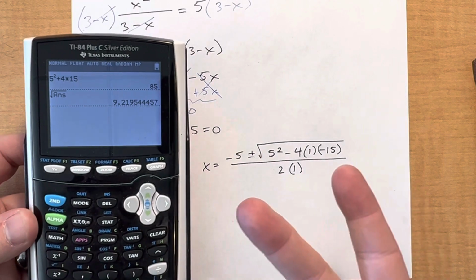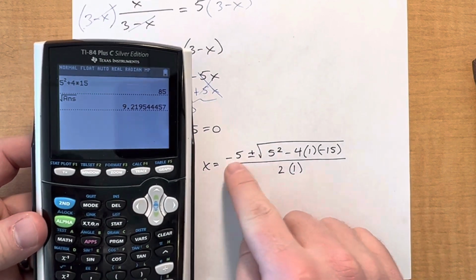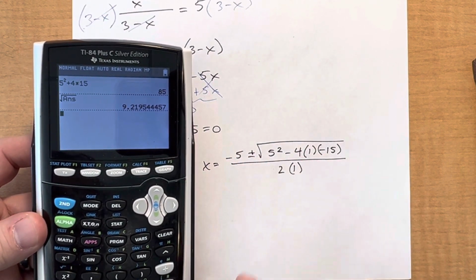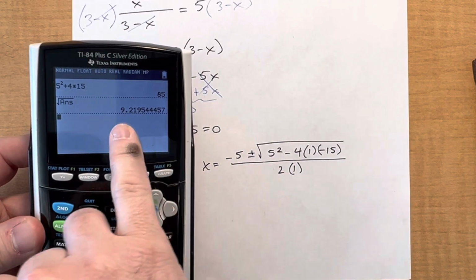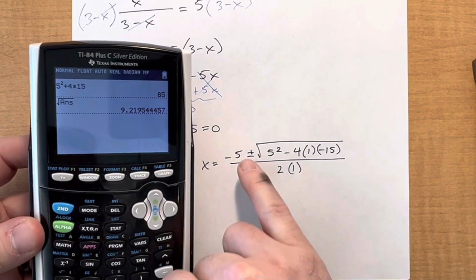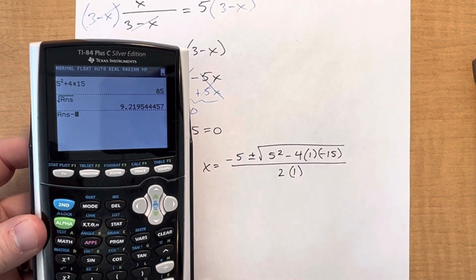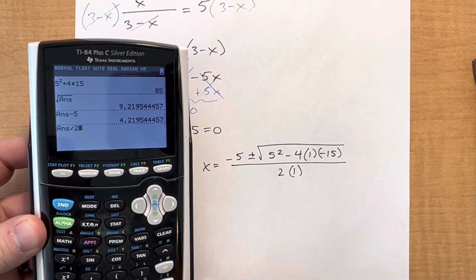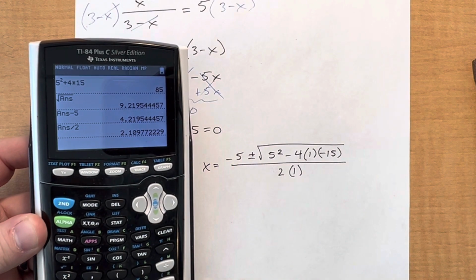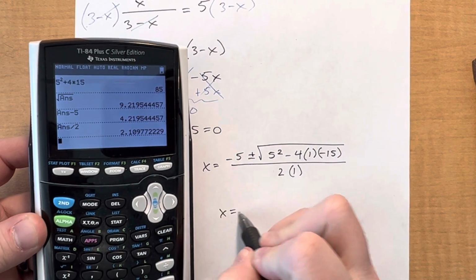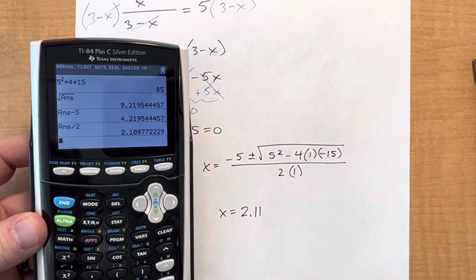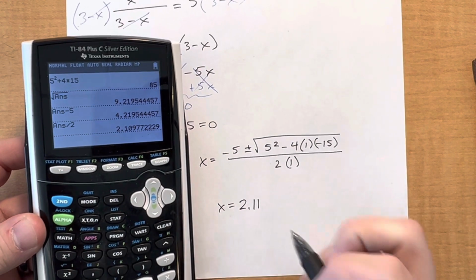And now we get two possible options. We get negative 5 plus this or negative 5 minus this. If we assume this is positive, we're basically taking this number minus 5 and then divided by 2. And so one possible answer is 2.11, basically. Not really worrying about sig figs here.